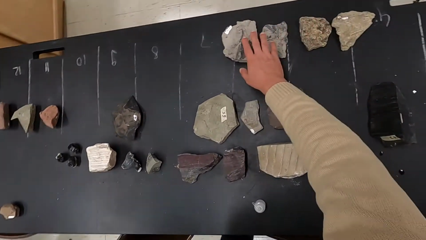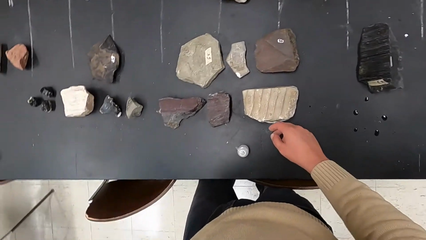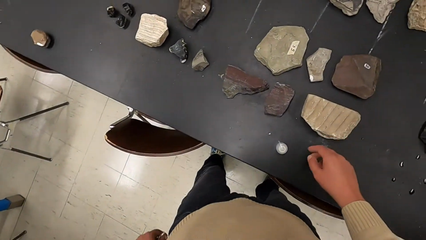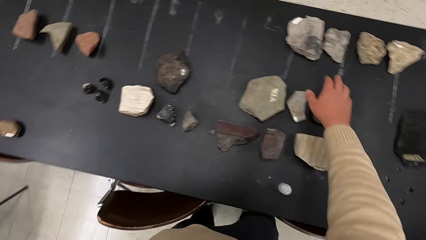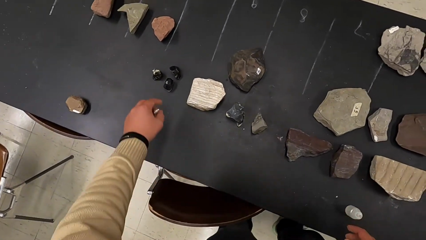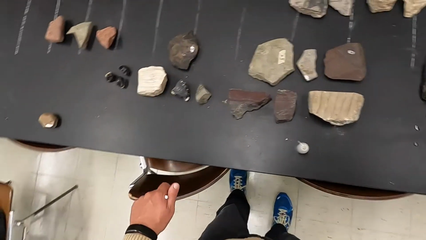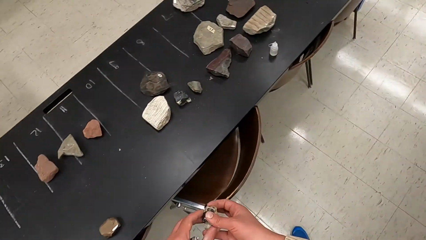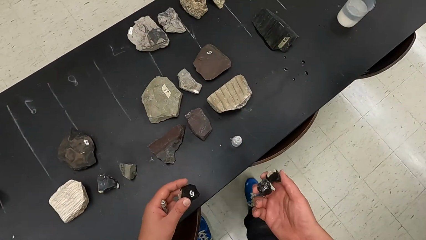So we have a group of biogenic rocks really entering into play in this grouping.